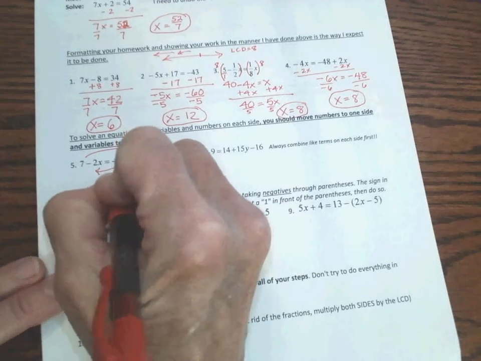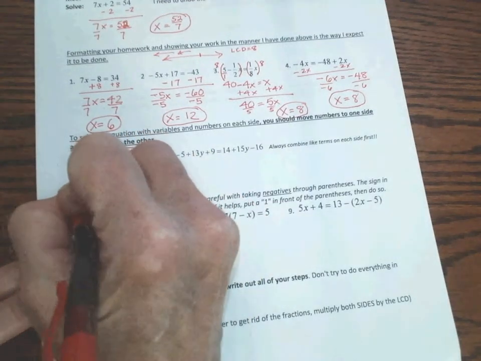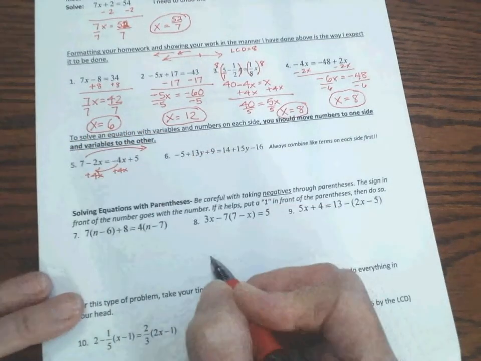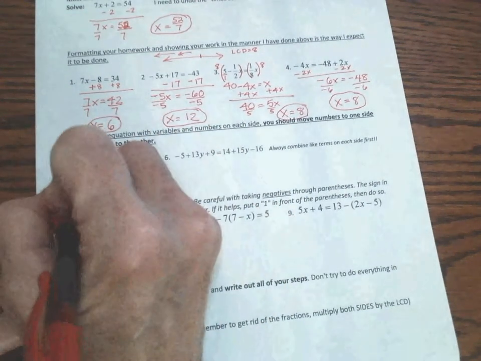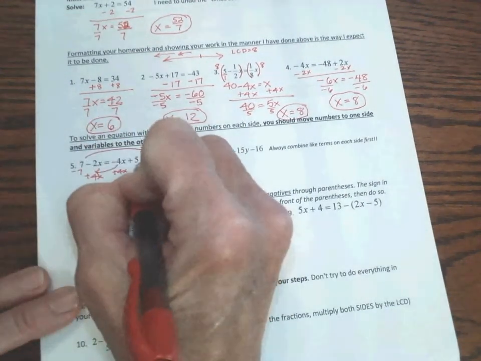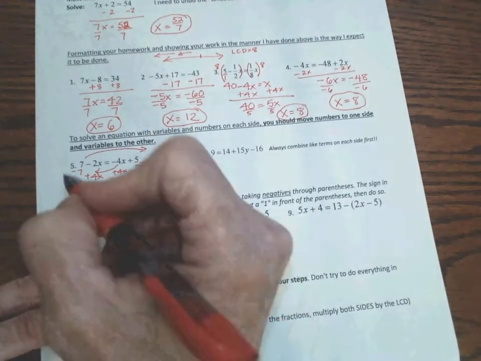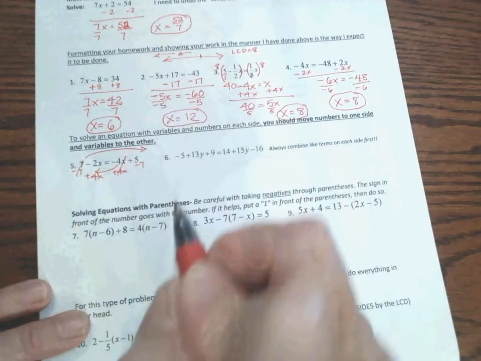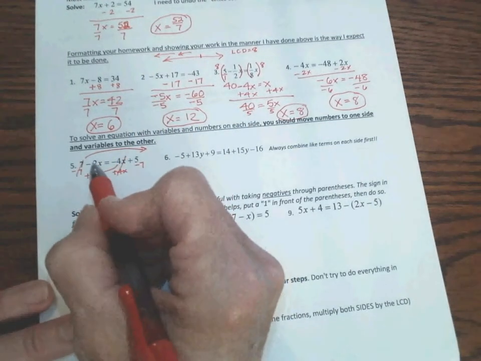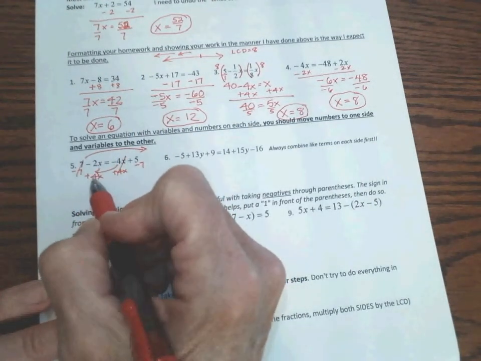So I'm going to do that. I'm going to add 4x and I'm going to line it up under the 2x. Okay, and then the 7 is going to come over here, so I'm going to subtract the 7 on both sides. Now go back. The 7's are going to be gone. The 4x's are going to be gone. So I have a -2 and a +4.